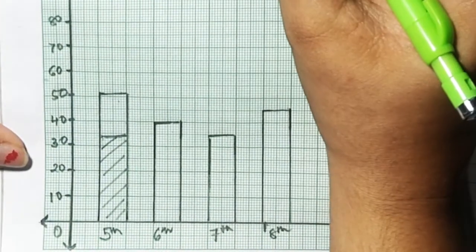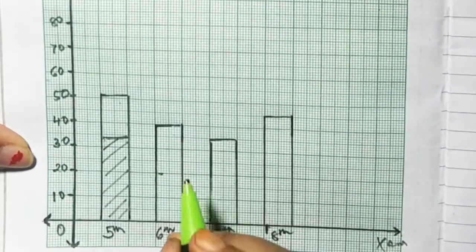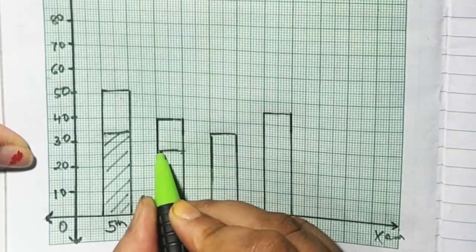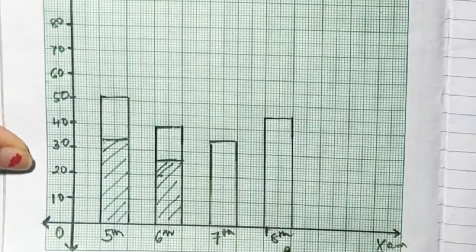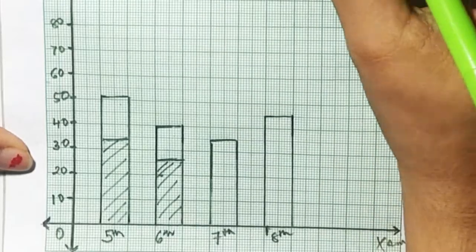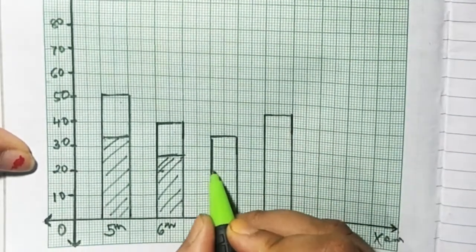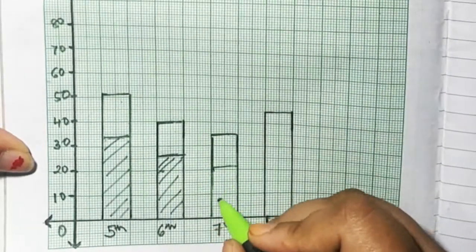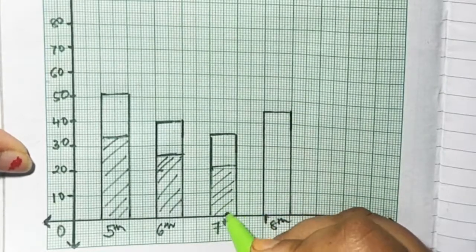The next one is 26 boys. 20 and 6. So 20 is here, 25 is here, and one line above 25 is this one. This stands for boys, so we'll draw the slant lines here. Then next is 21 and 14. So 21 boys: 20 and one line. This is boys and the plain part is for girls. So I'll draw the slant line.